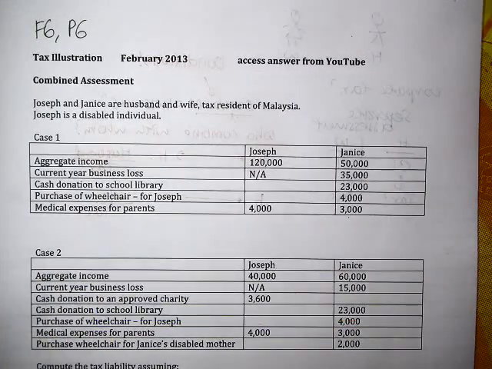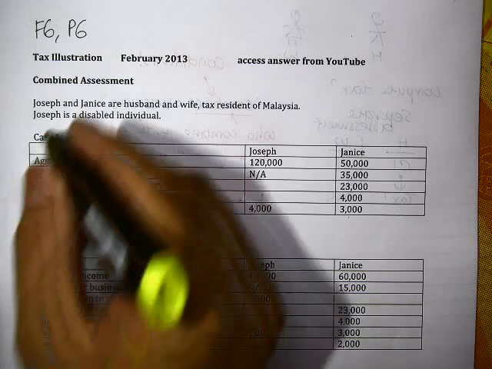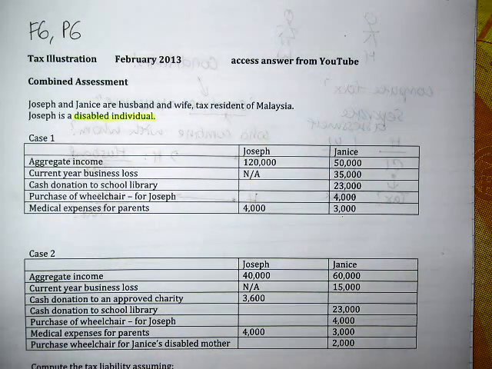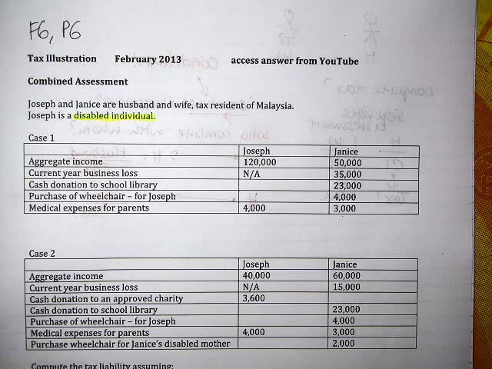This is all in the class, so if you've forgotten, please just flip the notes, you can find them. Now, when you combine, please remember, you must determine who combine with whom. Now, you can have a situation that wife combine with the husband.